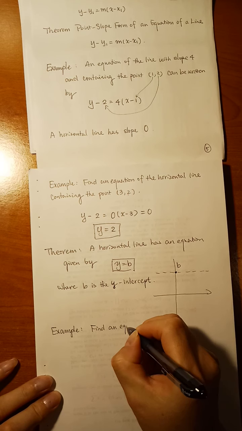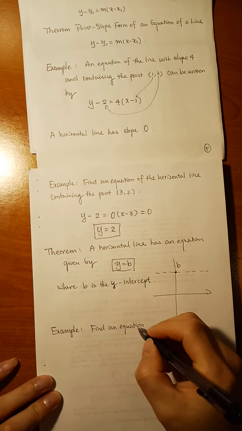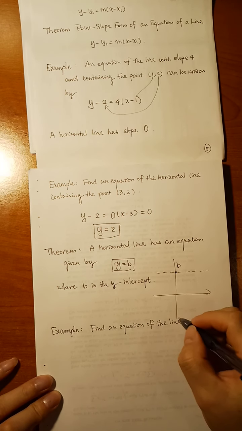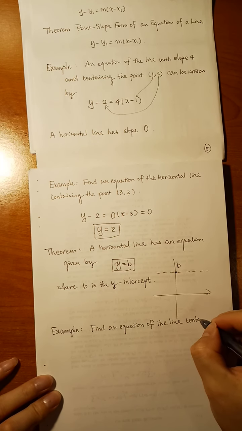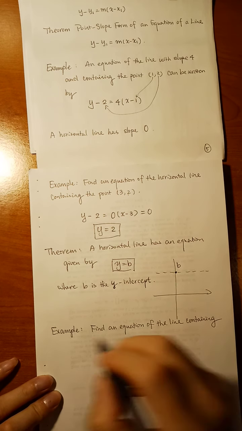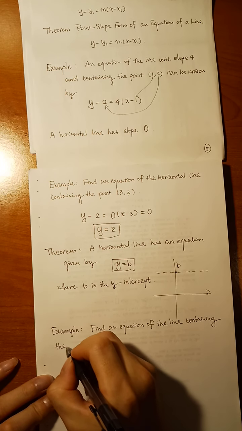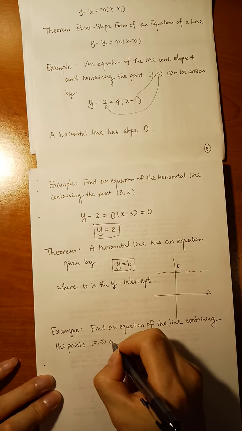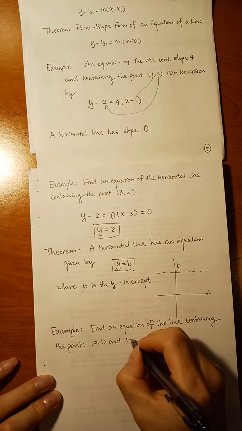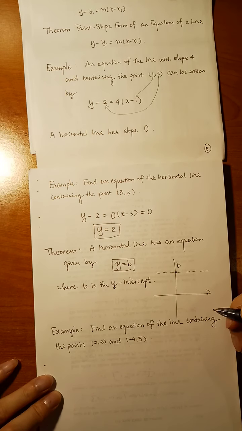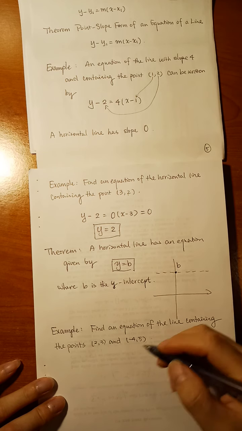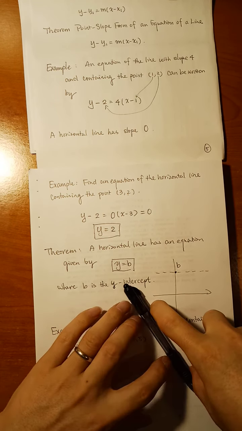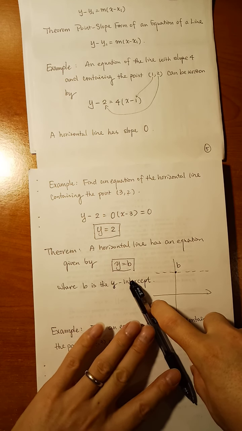Find an equation of the line containing the points 2, 3 and negative 4, 5. Why is it enough? Because we know that every 2 points will uniquely determine a line. So definitely it is sufficient.